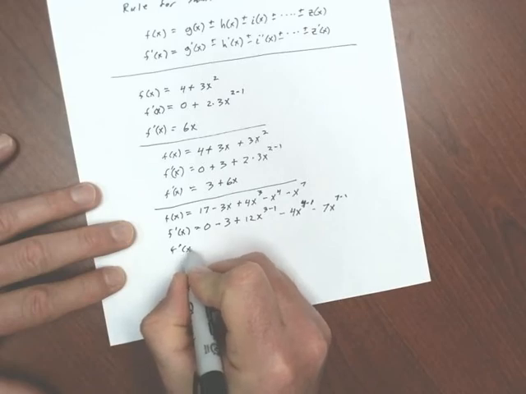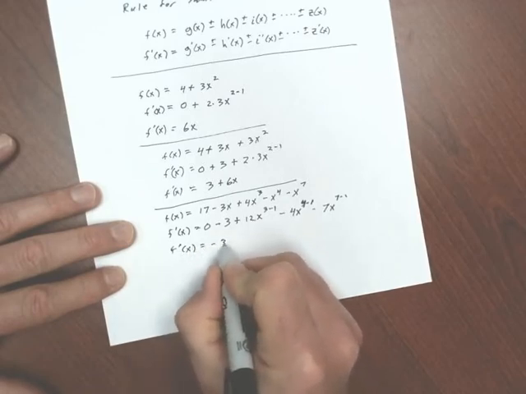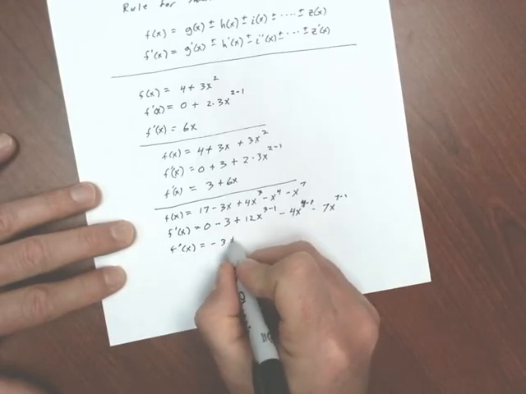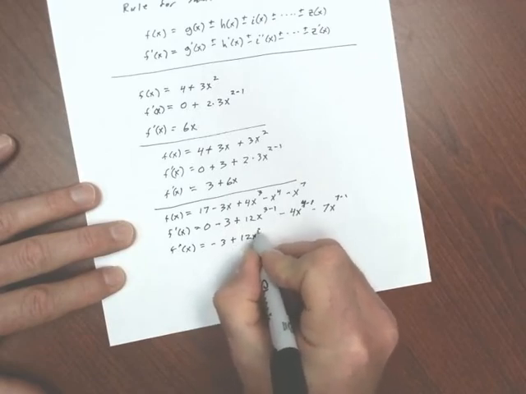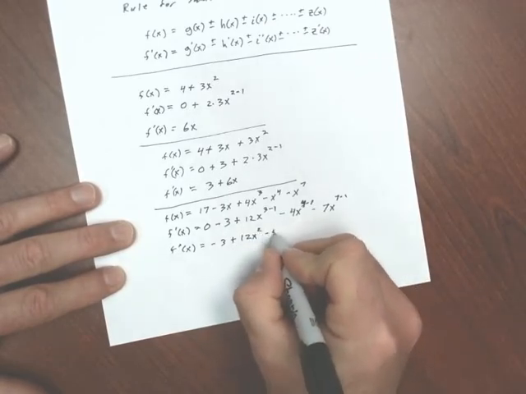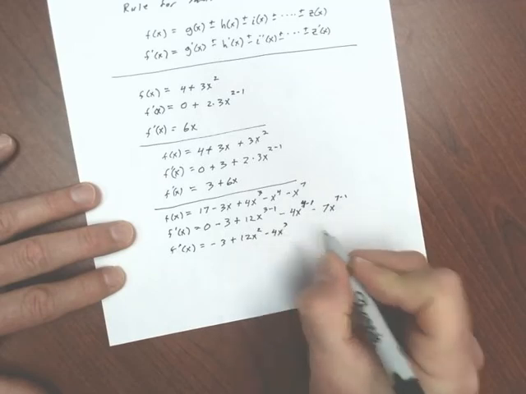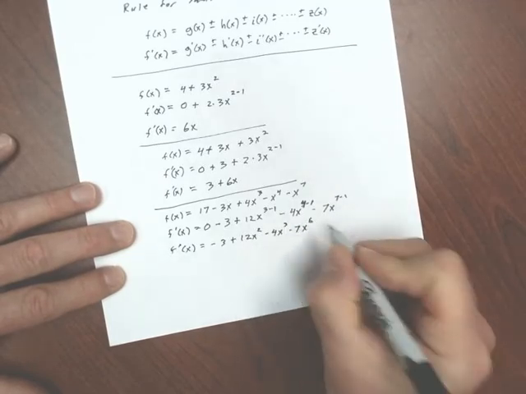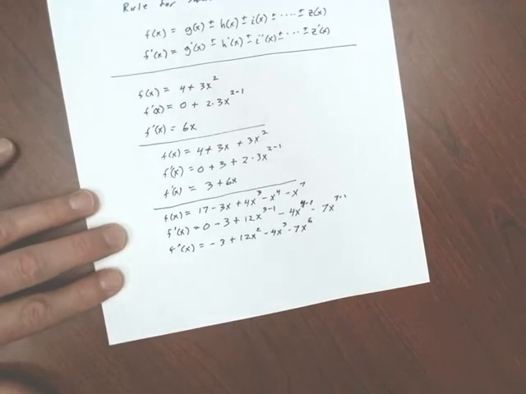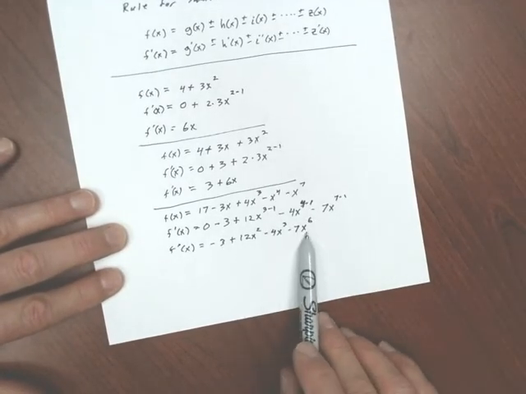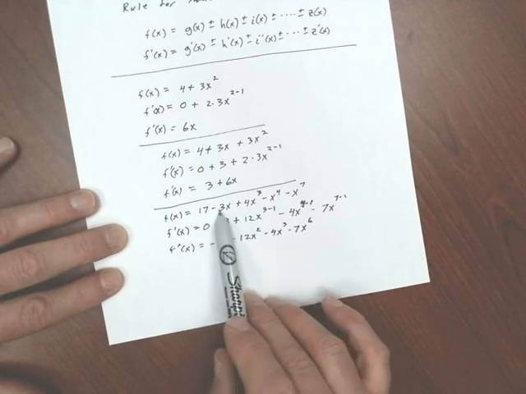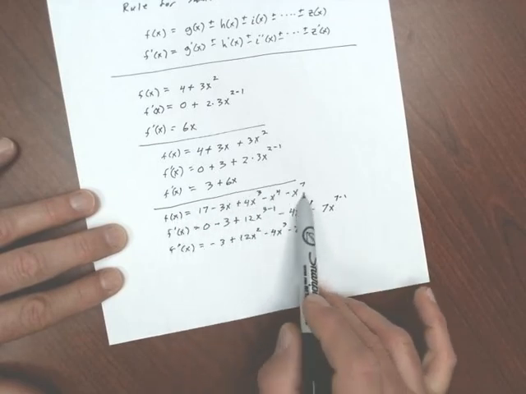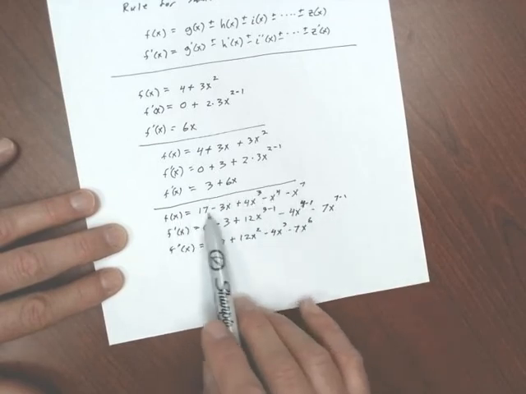And of course, simplifying, we get negative 3 plus 12x squared minus 4x cubed minus 7x to the 6th. And that is the slope of that function right there.